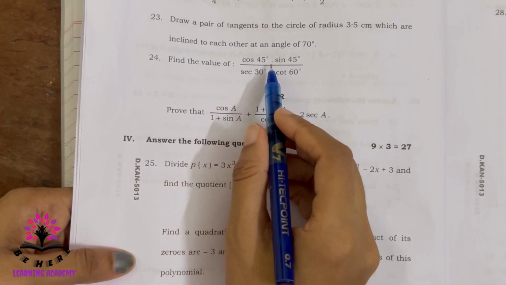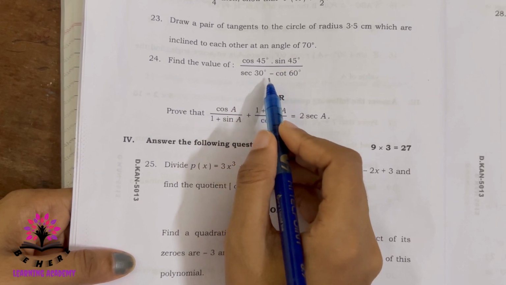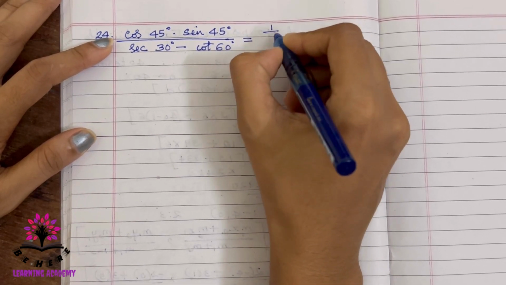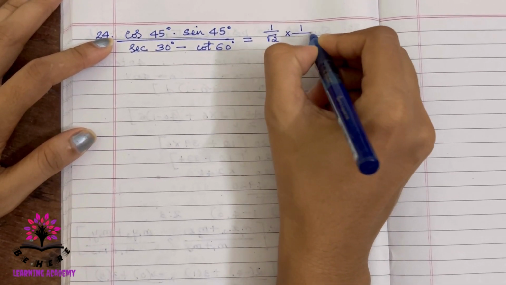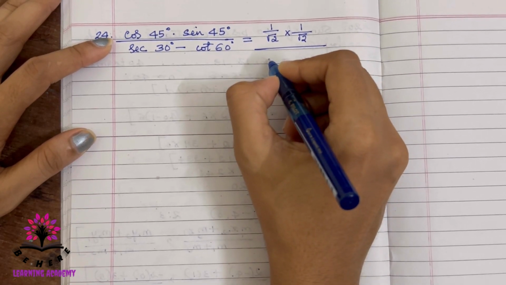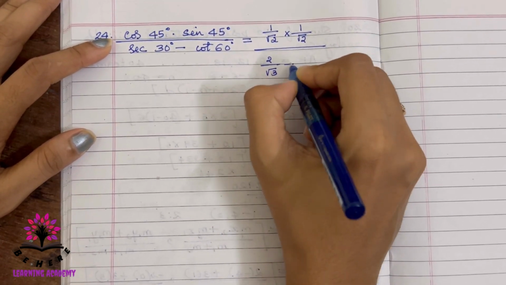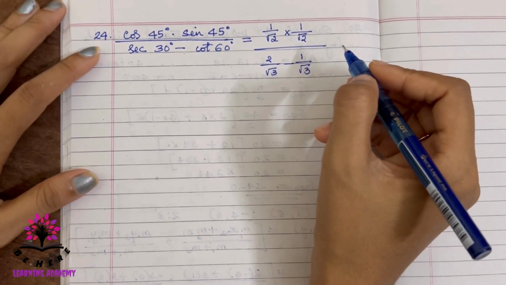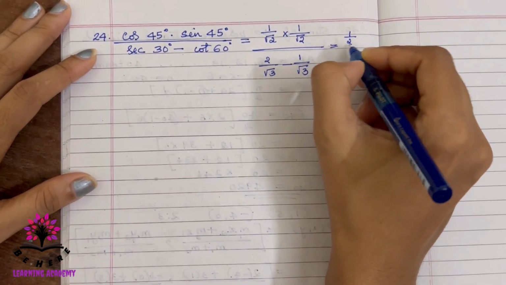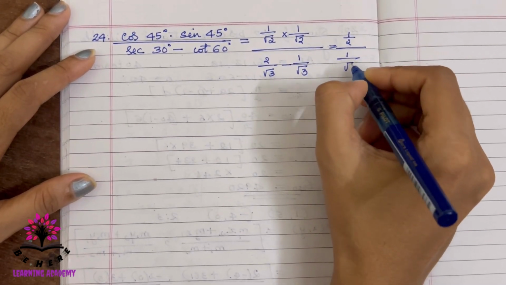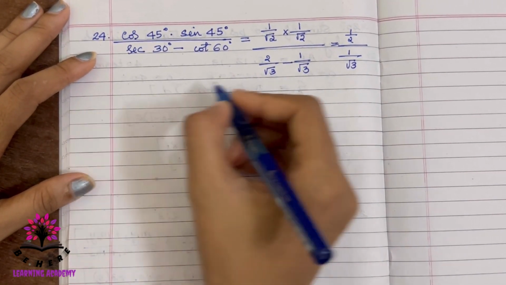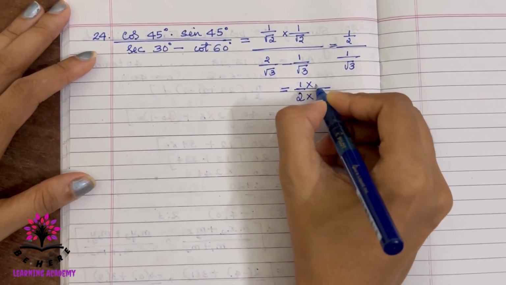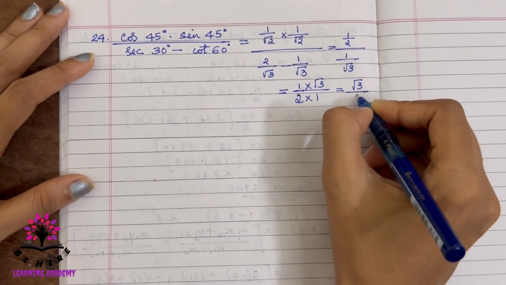Find the value of cos 45 multiplied by sin 45 divided by sec 30 minus cot 60. First let us write the values. Cos 45 is 1 by root 2 multiplied by sin 45 is 1 by root 2, divided by sec 30 is 2 by root 3, minus cot 60 is 1 by root 3. Let us proceed with this. We will get 1 by 2 divided by 1 by root 3. So the final answer will be 1 by 2 into root 3 by 1. So the answer is root 3 by 2.